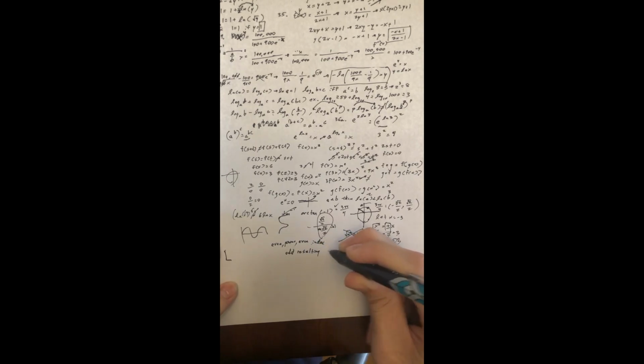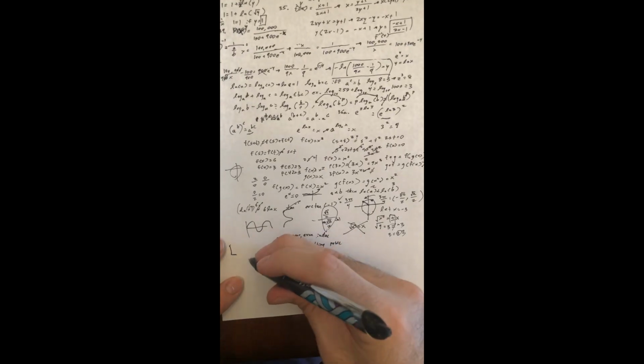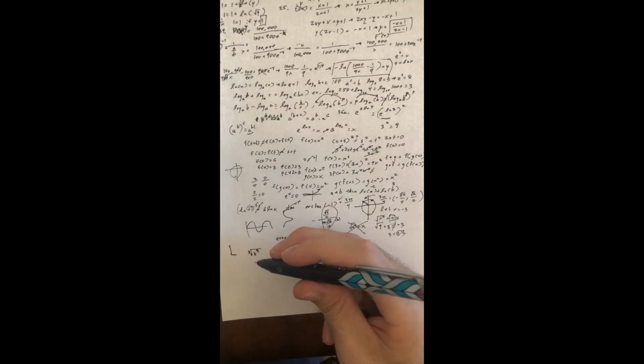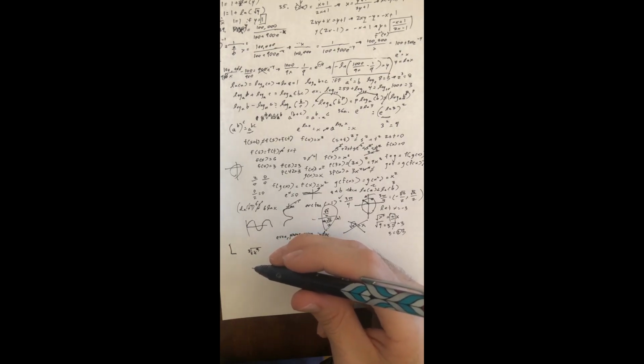So what do I mean by this? Well, for example, if you have the cube root of x cubed, let x be negative 2, for example.